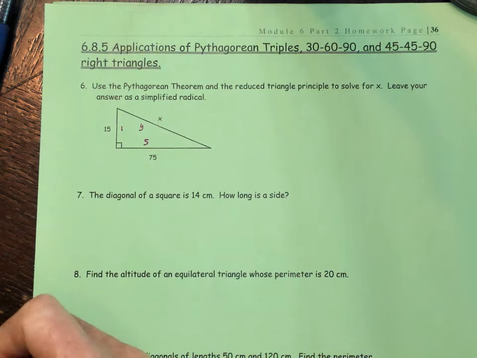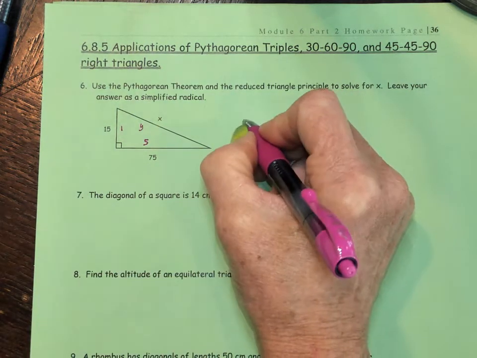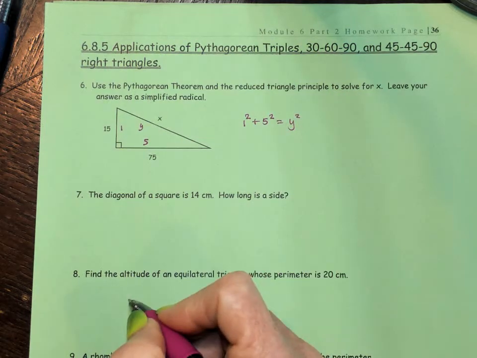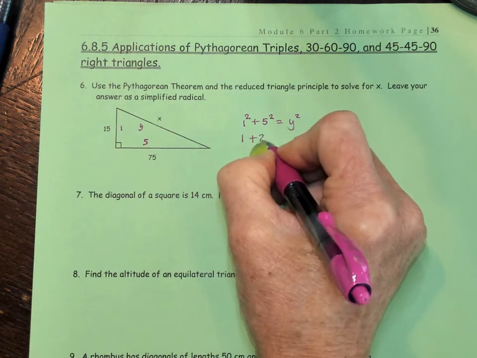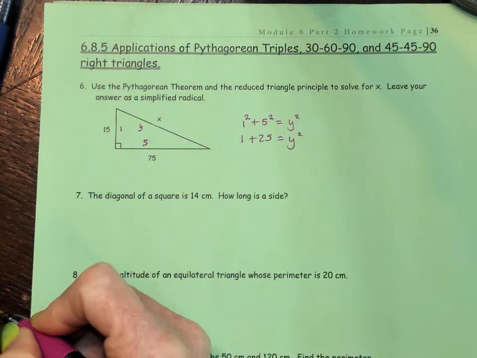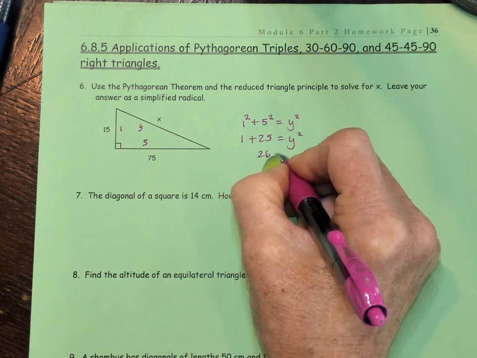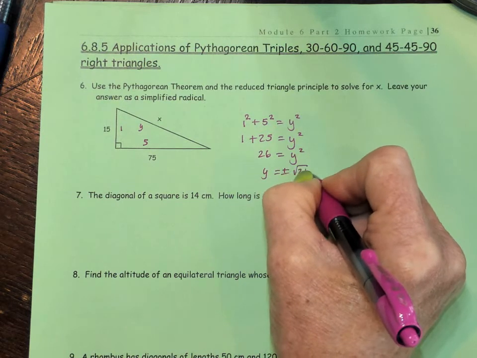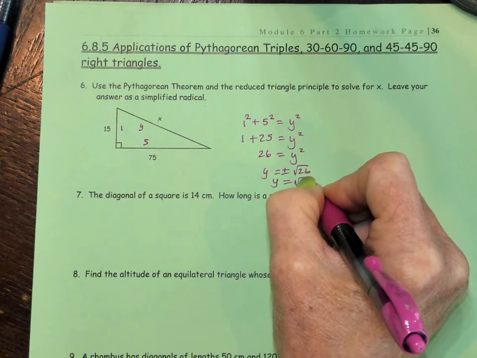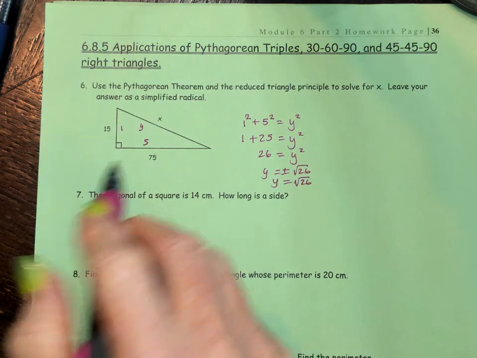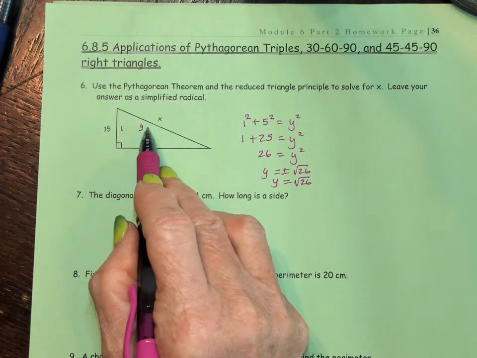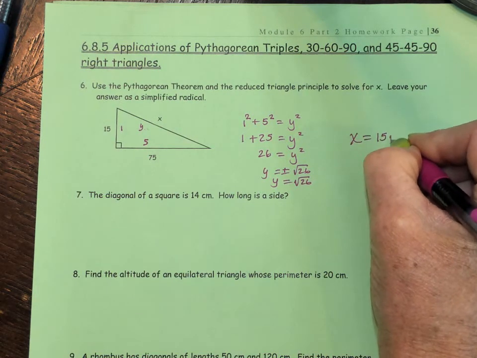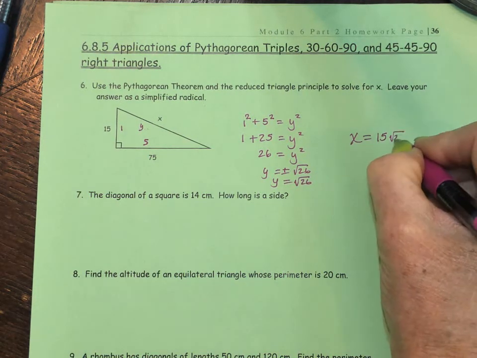Using a dummy variable inside here, we'll have 1 squared plus 5 squared equals y squared. 1 plus 25 is y squared. Y will be positive square root 26, but now that's the inside number. You're going to have to multiply back by 15 to get out here, so x is 15 square root 26.